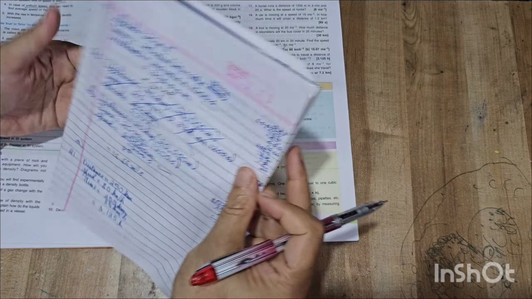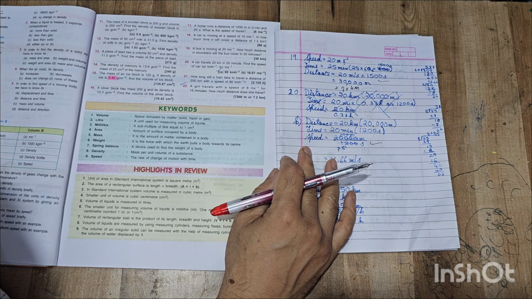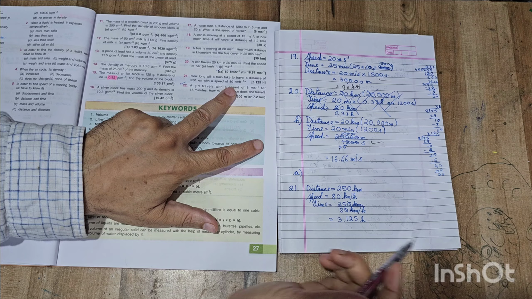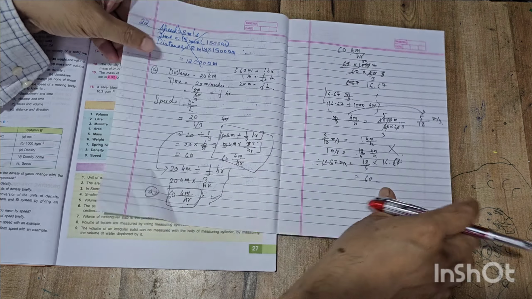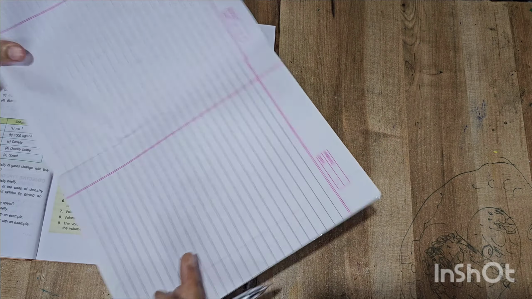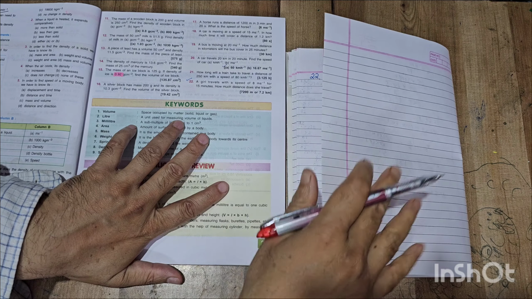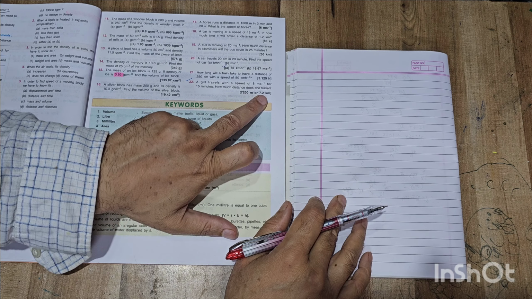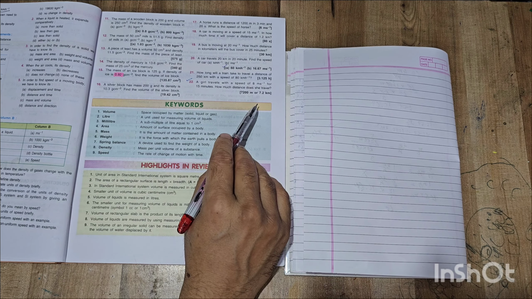Number 21. How long will a train take to travel a distance of 250 km with a speed of 80 km per hour? Distance, speed, time. Okay. Number 22, you have not done it. It's the same, I think you have to convert it to kilometers. A girl travels with a speed of 8 meters per second for 15 minutes. How much distance does she travel? In meter or kilometer? Okay, the same thing.